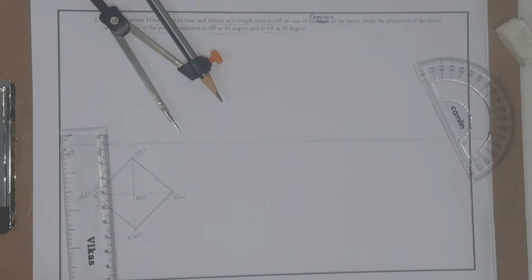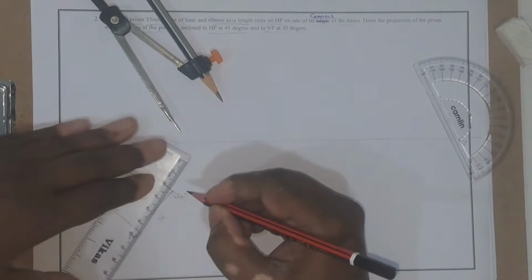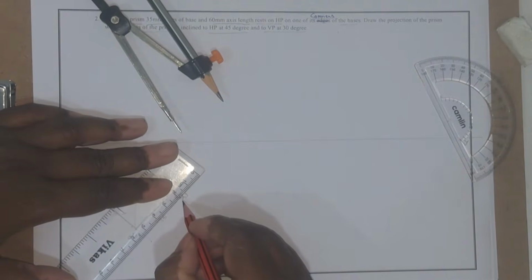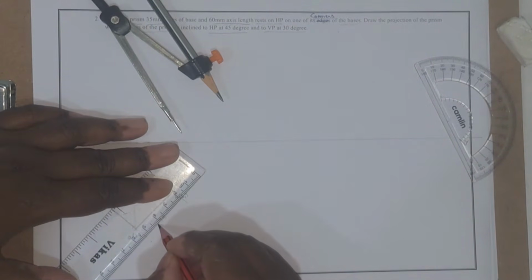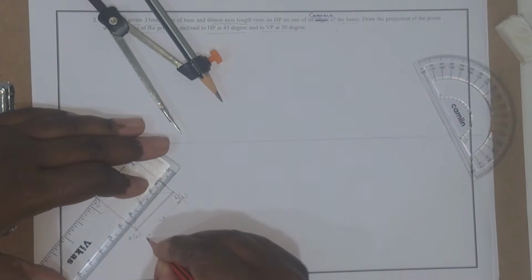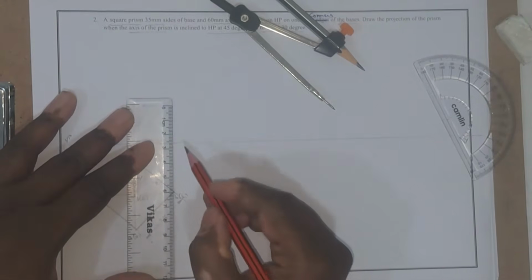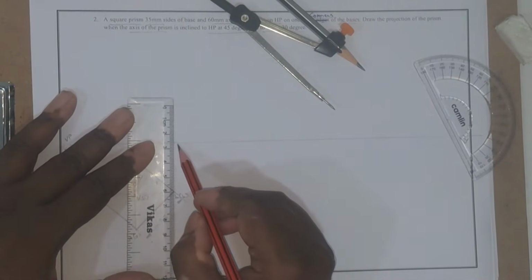So next we shall show our dimensions of how much? 35 mm. So usually dimensions are preferred to be shown to either one of the vertical edges or horizontal edges, but here we do not have a choice. All the 4 edges are inclined at an angle, so we'll take any one of these points. Now let us draw the projection lines from each of these points and get the front view.